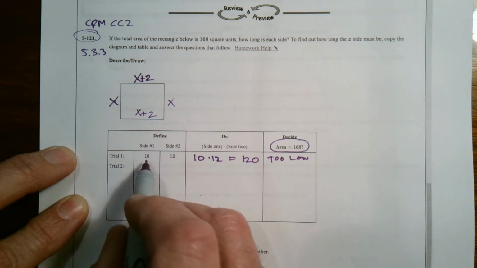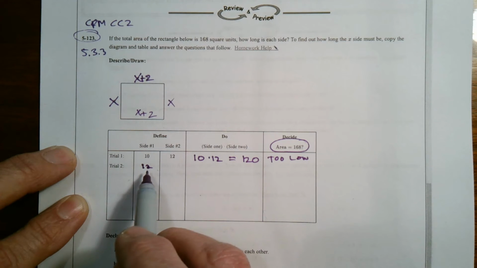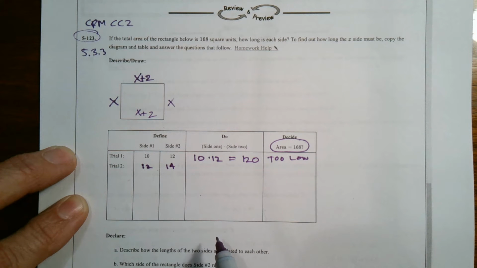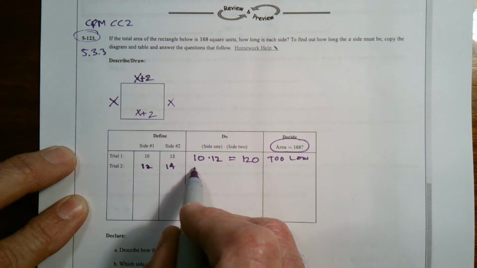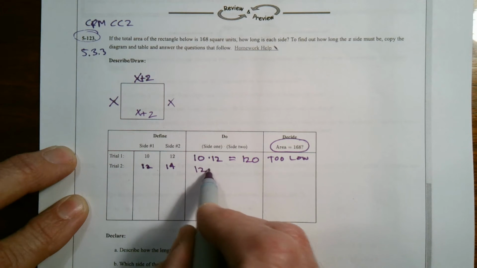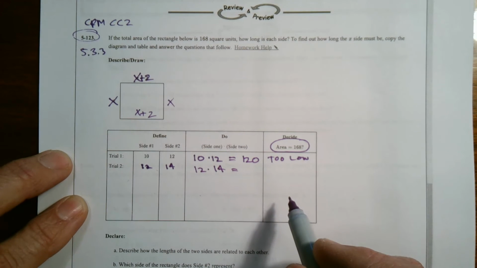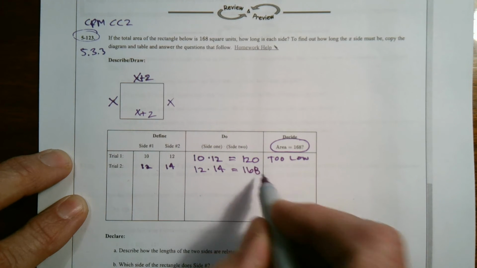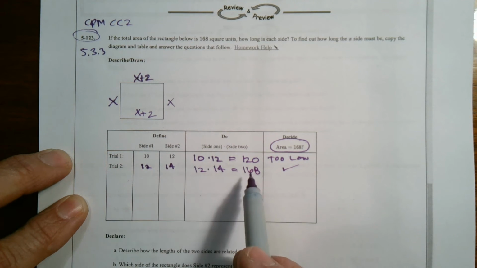If we guess too low, that means we guess higher. So what about 12? Let's try 12. If I did 12, then this would be 14, right? And if that's the case, then we take our 12 times 14. 12 times 14 is, let's see. Oh, that's 168, isn't it? So we got it right. That was the process of guess and check.